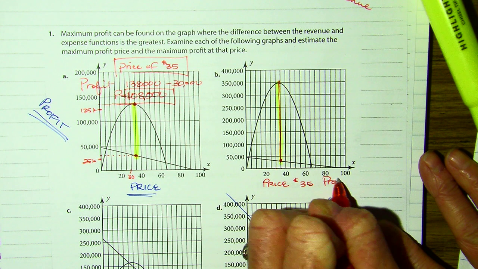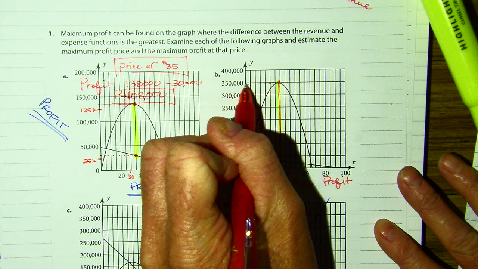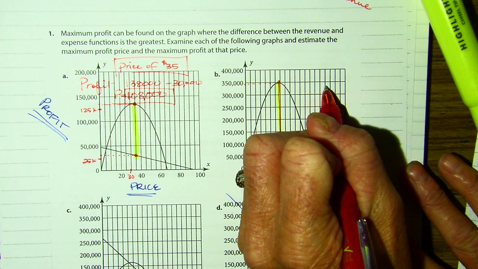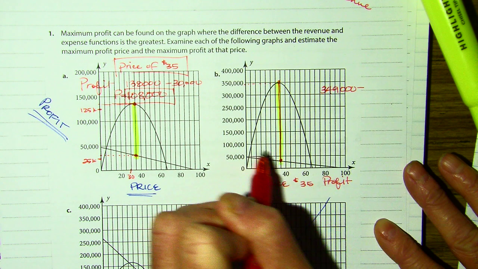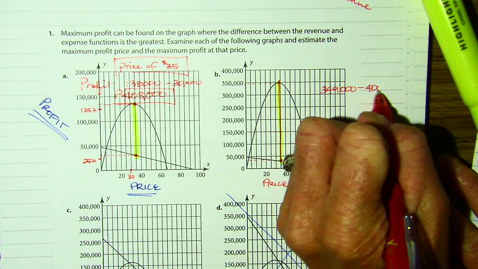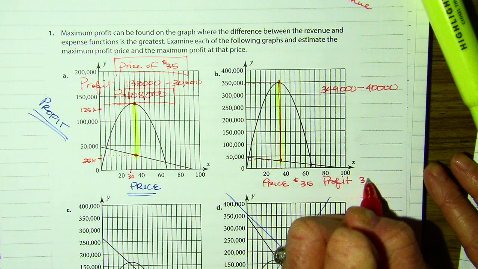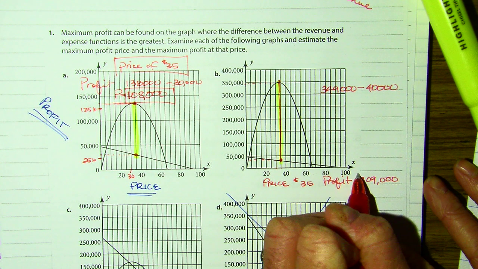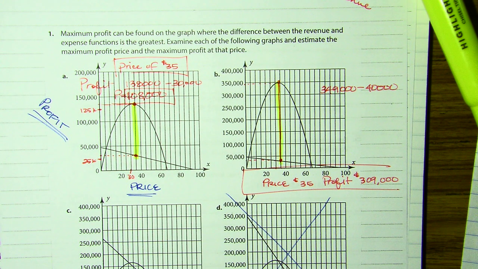And our profit is the revenue, so that is almost 350. So let's say 349 minus our expenses. I'm going to say 40. And so 349 minus 40 would give me a profit of 309,000. And so that's how you would do that.